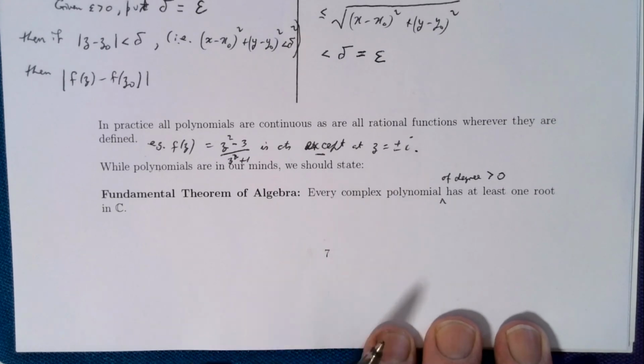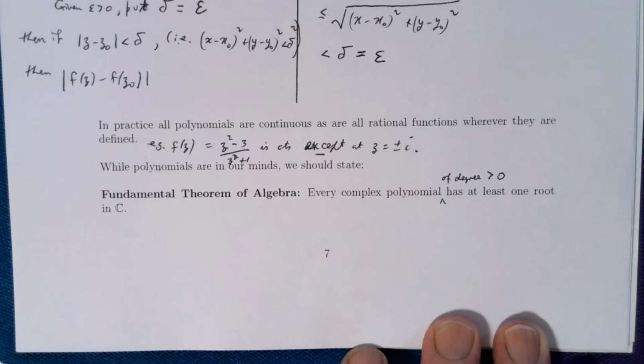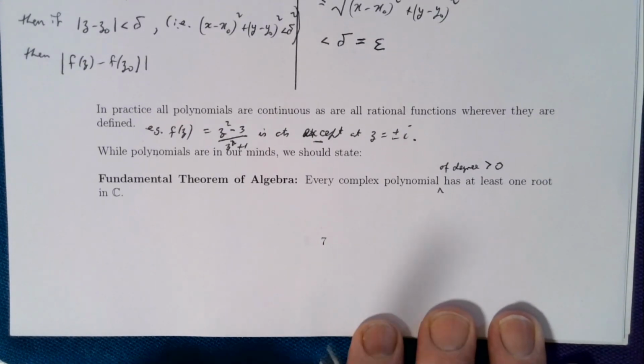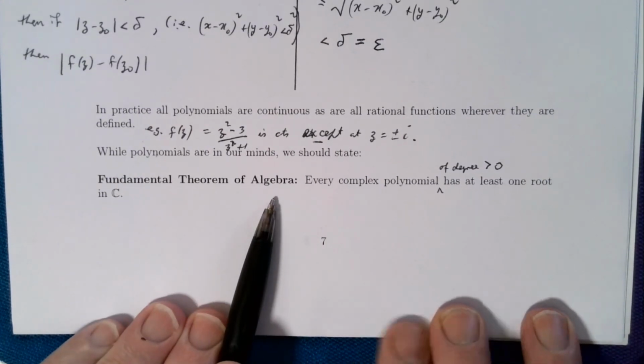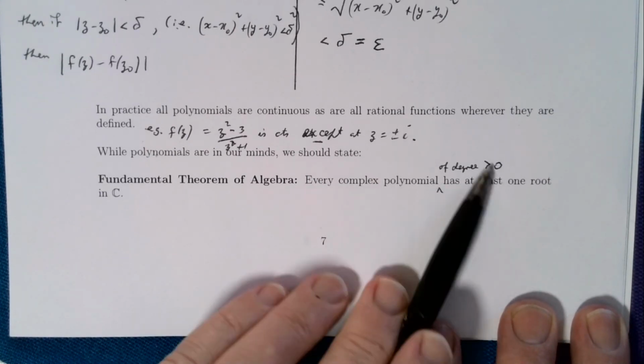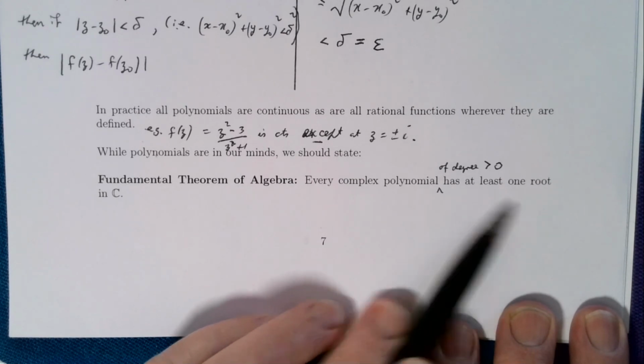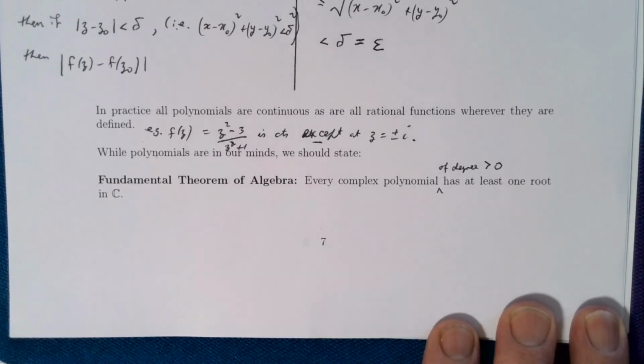So while polynomials are in our minds, I'm simply going to state, and we will prove it later in fact, the fundamental theorem of algebra, which you'll recall says every complex polynomial of degree bigger than 0 has at least one root in the complex plane. And we will have a proof of that in a later section.